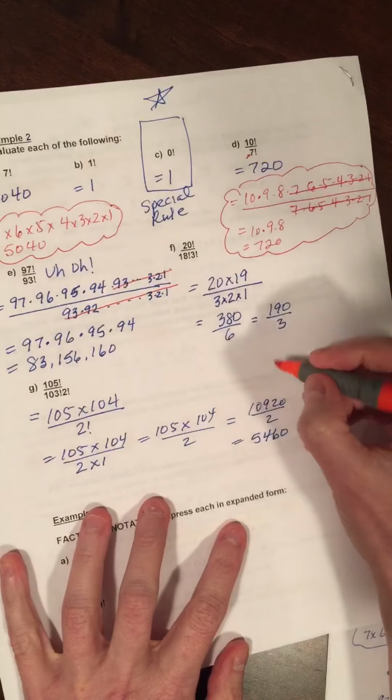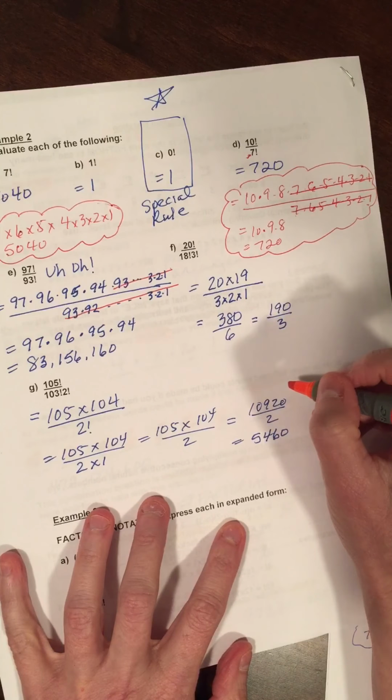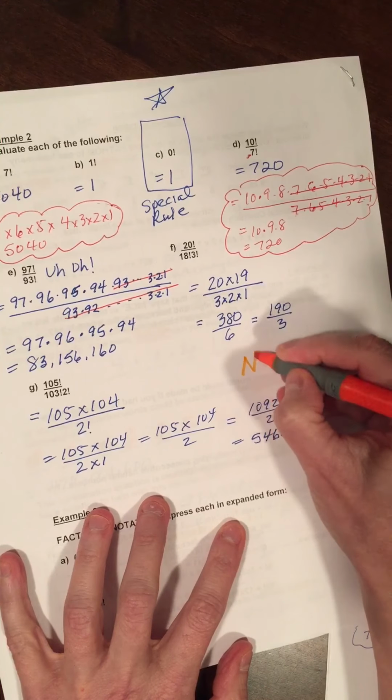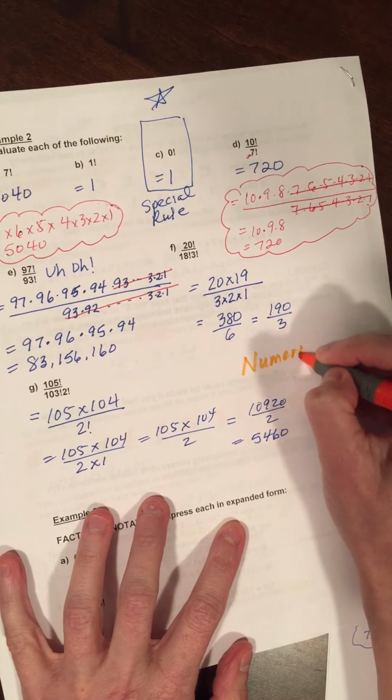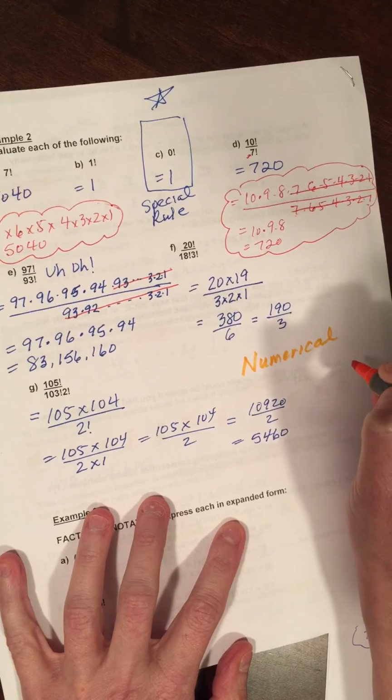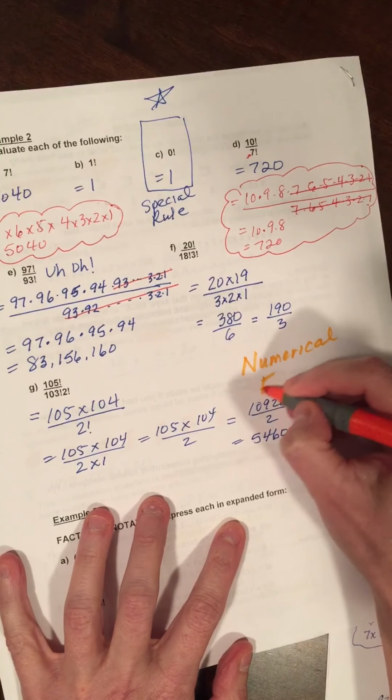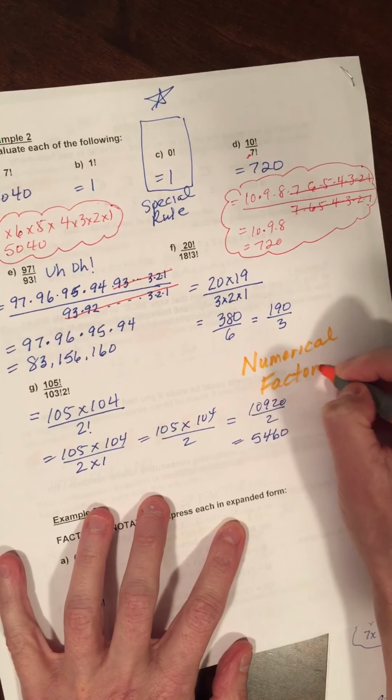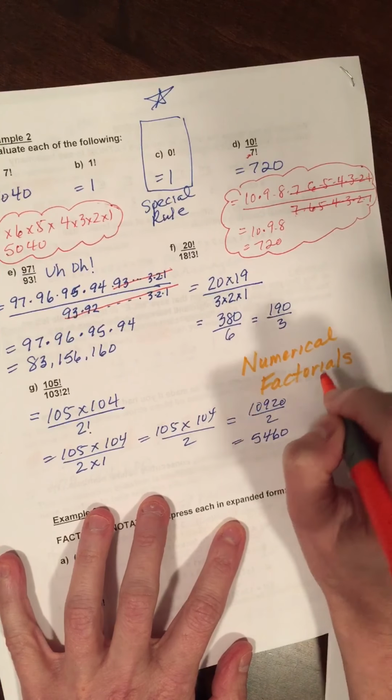Now, can we just add one final thing before this video is done? These factorials that we've just been solving in part 1 of our lesson are called numerical factorials.